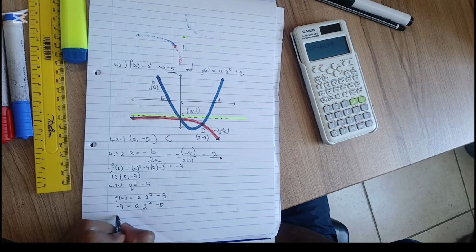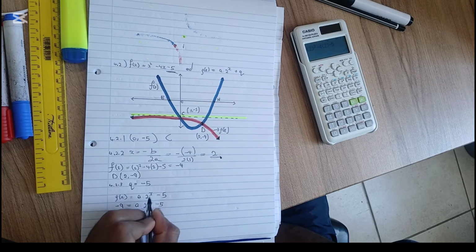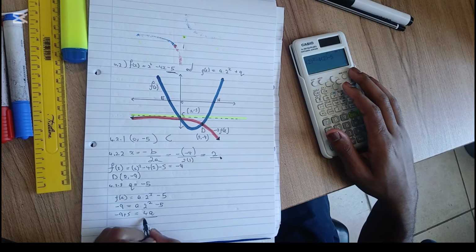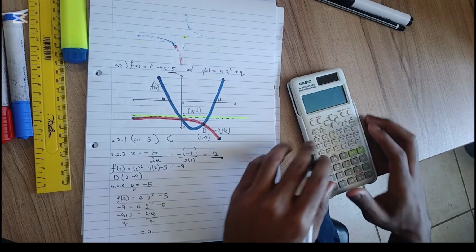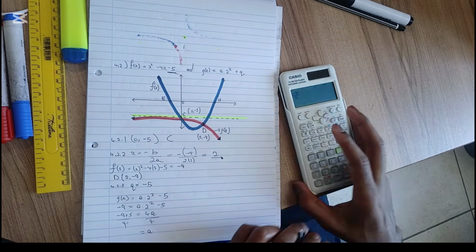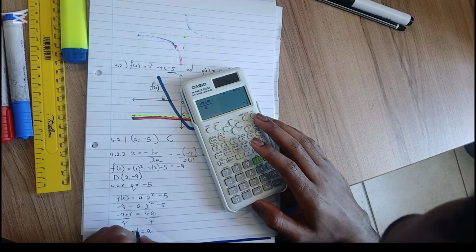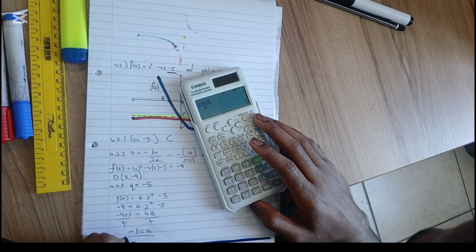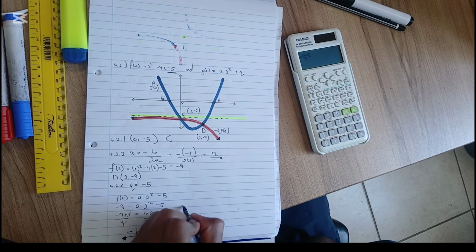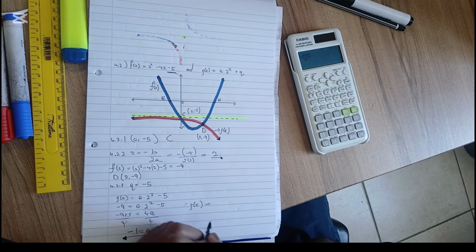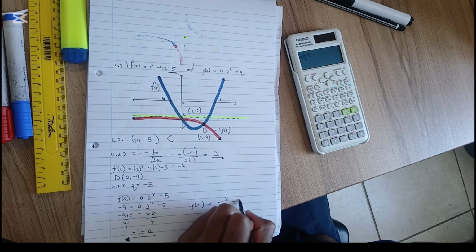Then transpose: negative 9 plus 5 is equal to 4a, because 2 squared is 4, and therefore you divide everything by 4. Therefore a is equal to negative 9 plus 5 divided by 4, which gives you negative 1. So now we have our variables, and therefore g of x is equal to negative 2 to the exponent x, minus 5.